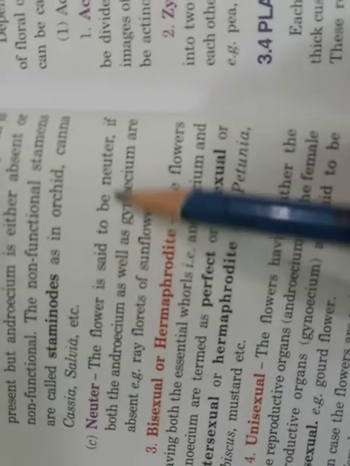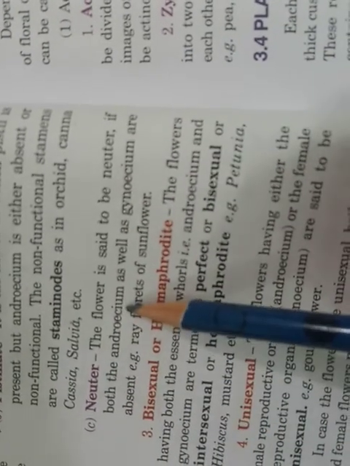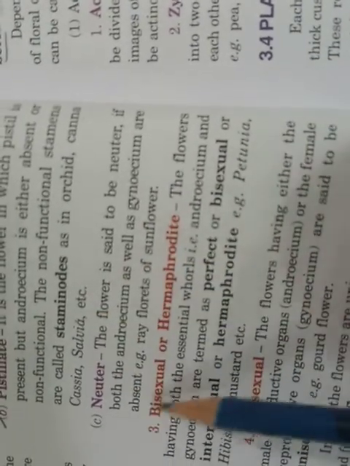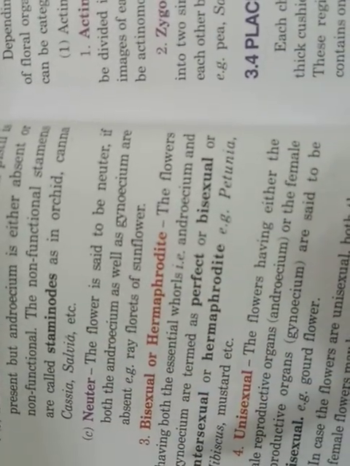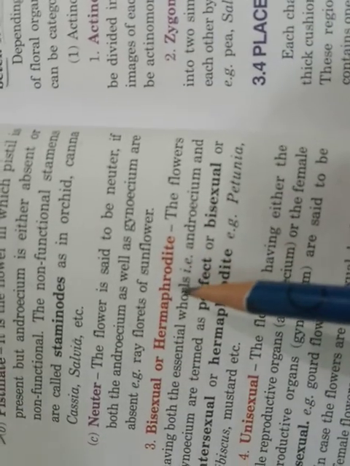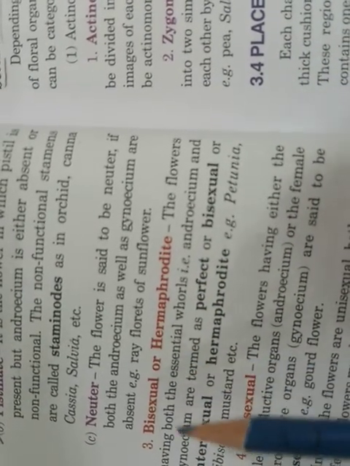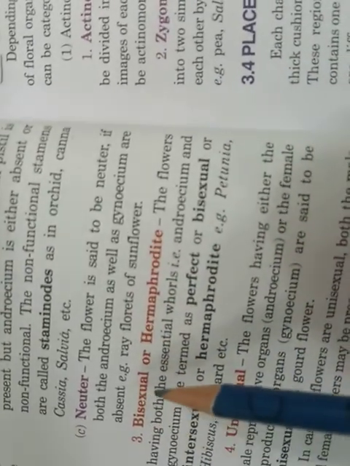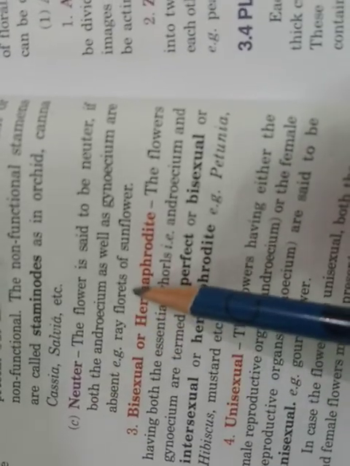Now about the neuter flower. The flower is said to be neuter if both the androecium and gynoecium are absent. Androecium and gynoecium are known as the essential parts of the flower, and when both these essential parts are absent, such flowers are known as neuter. Example is the ray florets of sunflower.